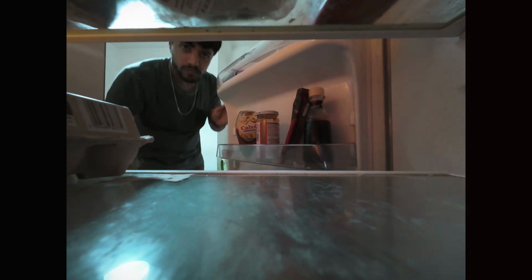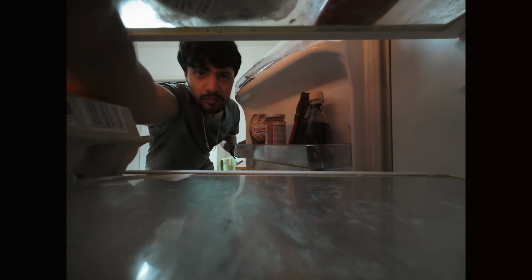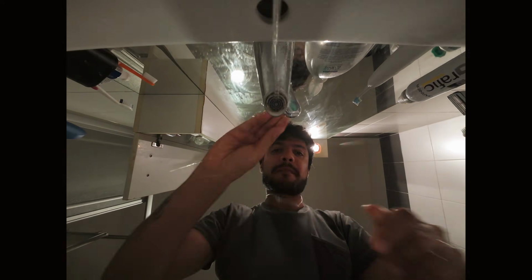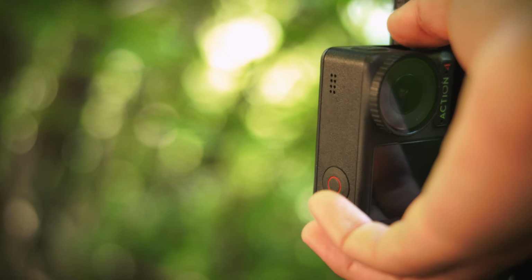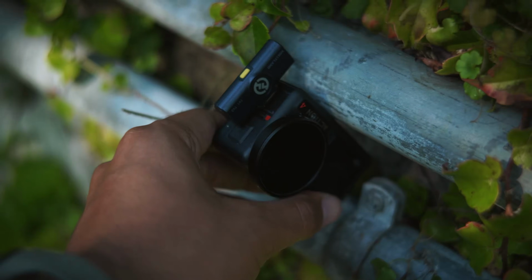Or this camera is so small and robust that you can simply place the camera anywhere and be creative. And the best part, it also has this magnet so you can stick it to random metal objects.